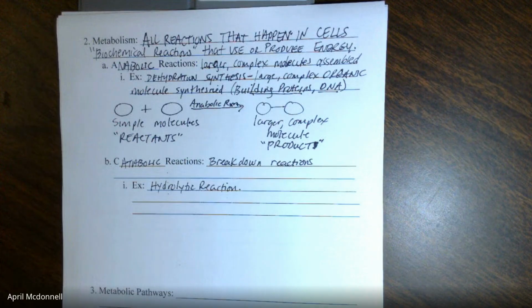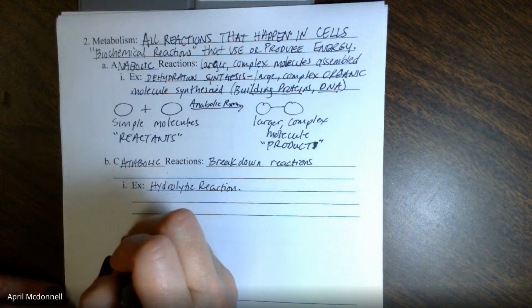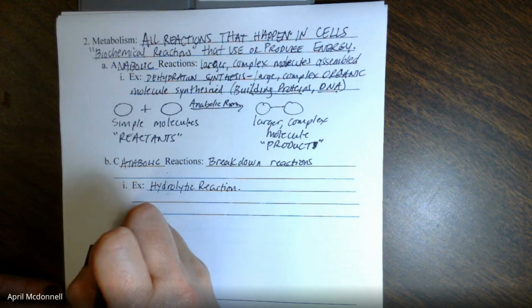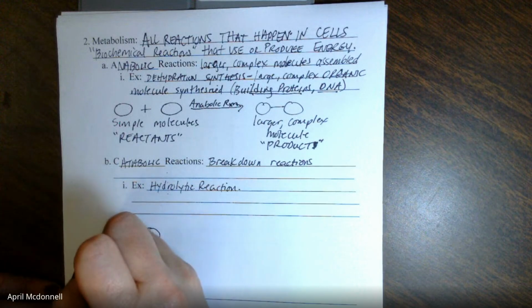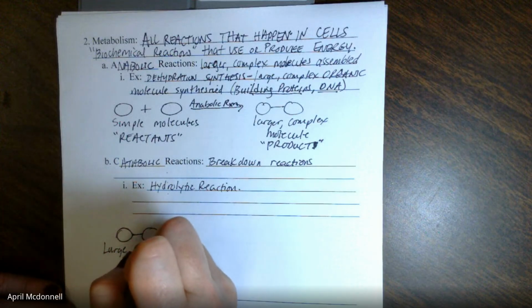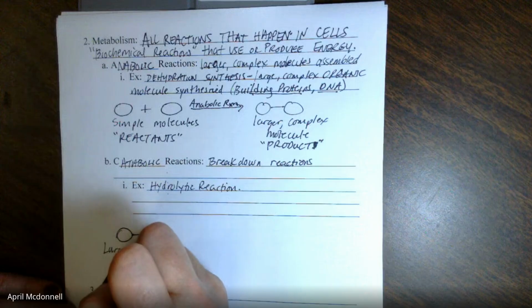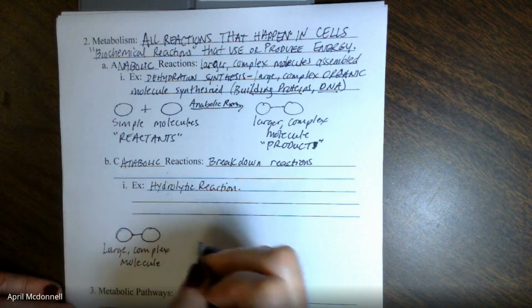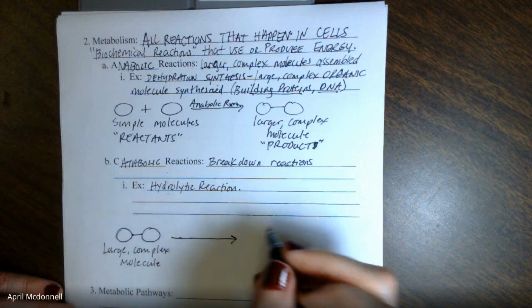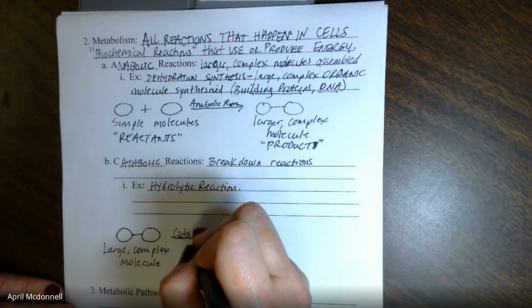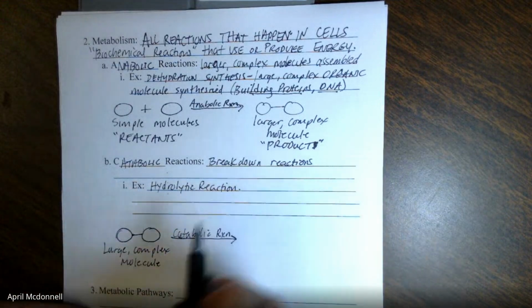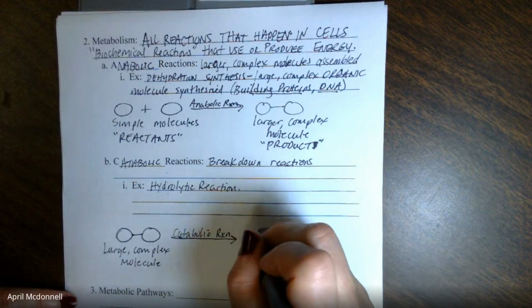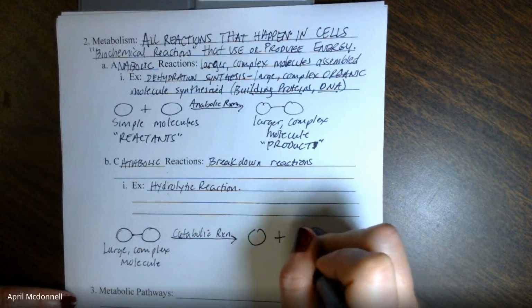Let's draw a basic diagram to show the overall meaning of a catabolic reaction. Ultimately, it's going to be the opposite of an anabolic reaction. So we start off with a large, complex molecule, and the reaction will occur. We're going to call this a catabolic reaction. And we break that larger complex molecule down into individual molecules.